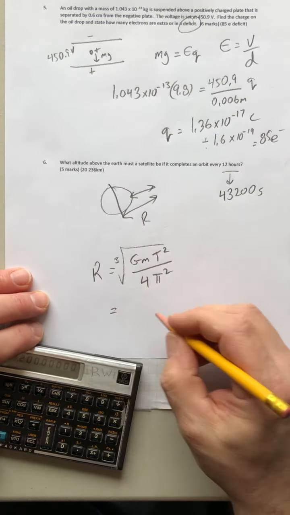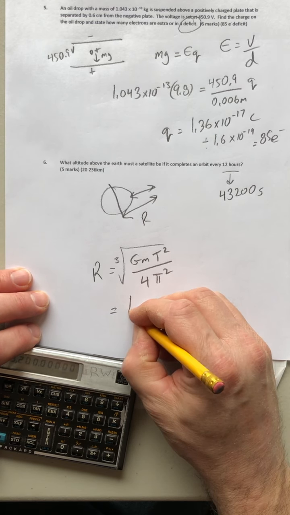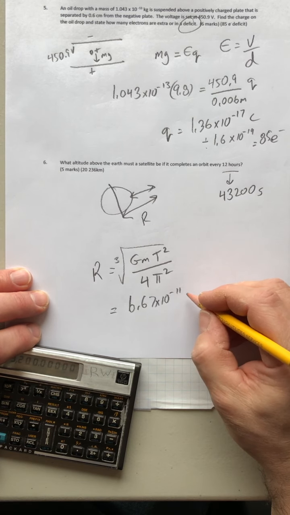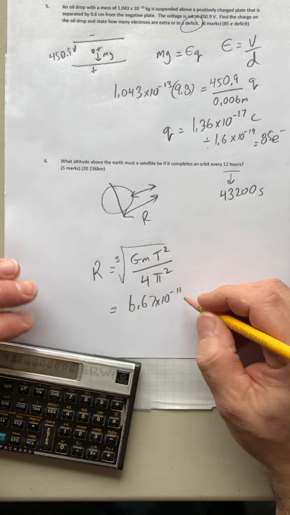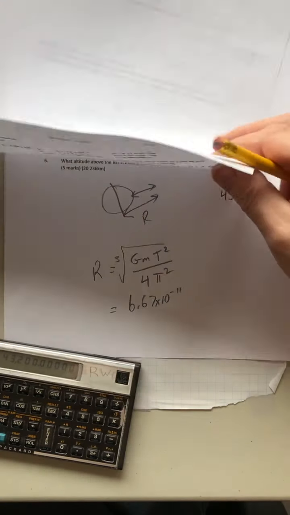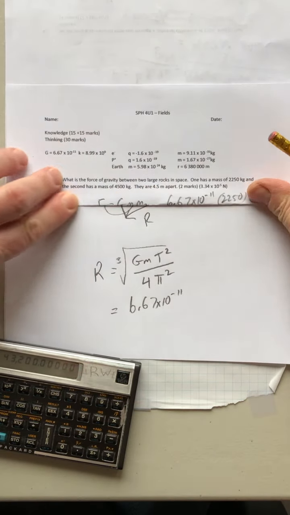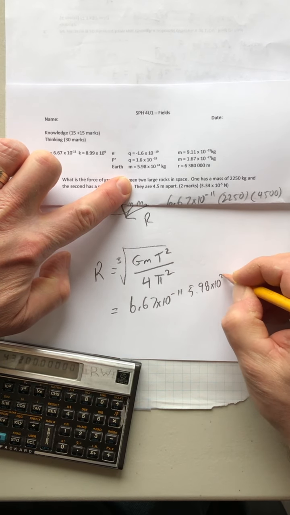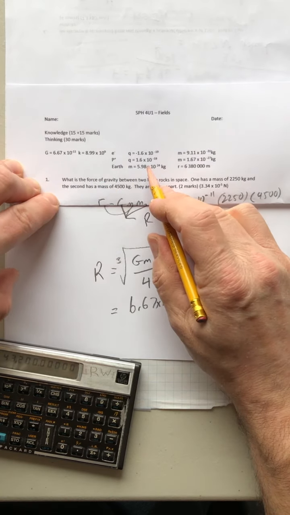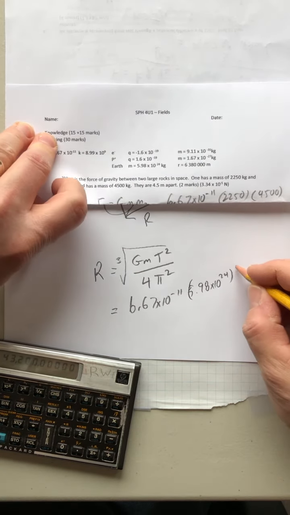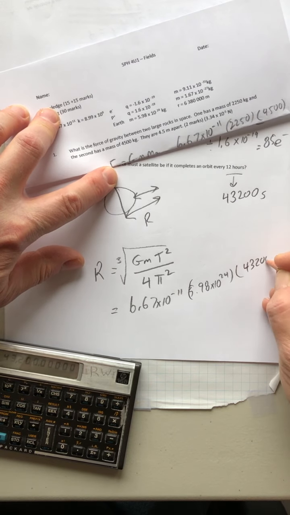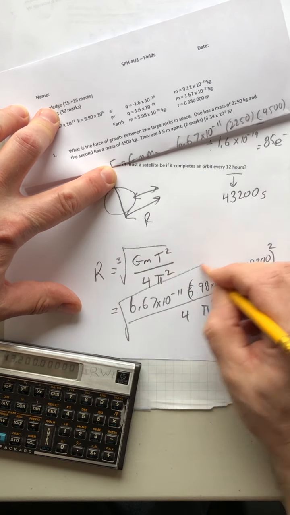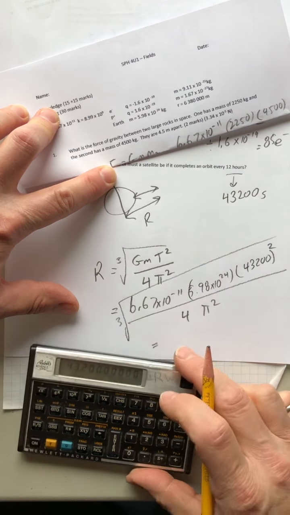So G, 6.67 times 10 to the minus 11 times, no, the mass of the planet. Everything's up here if you have to look it up. Mass of the Earth, 5.98 times 10 to the 24. G is right there, 6.67 times 10 to the minus 11. Times squared will be 43,200 squared, all over top of 4 pi squared, and then I have to cube root that thing.